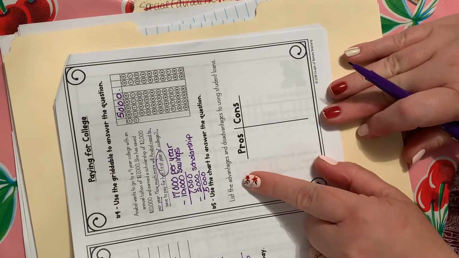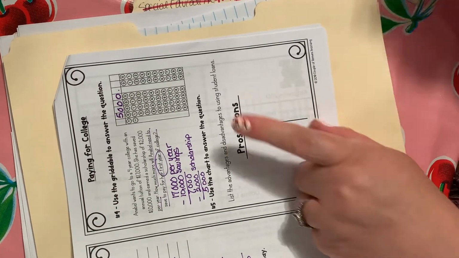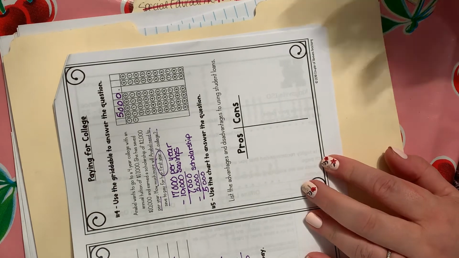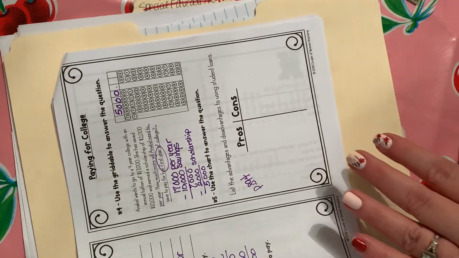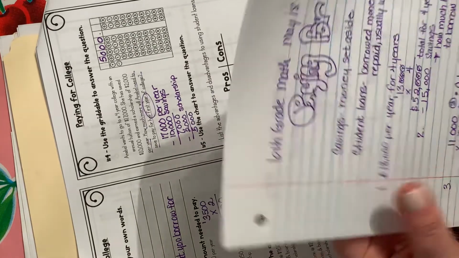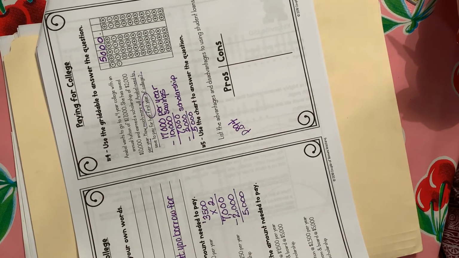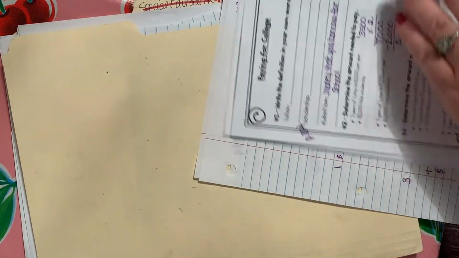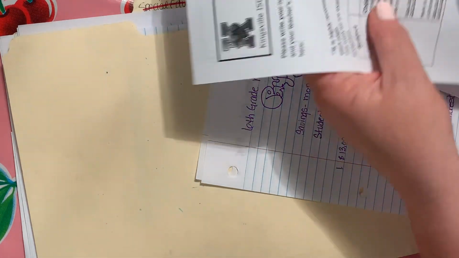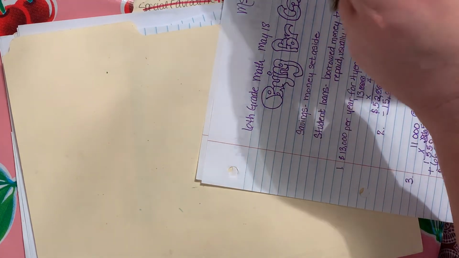All right, so you're going to list the advantages and disadvantages of using student loans. Again, that's on page 894. And if you don't have page 894, we did talk about some advantages of the student loans. Obviously, one of the pros is you get your money to go to college. Disadvantage would be, obviously, that you got to pay it back. And what's another disadvantage? It's got interest. All right, so I think that finishes math for this week.